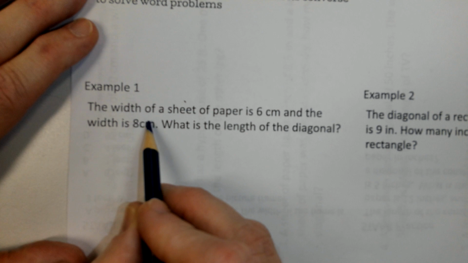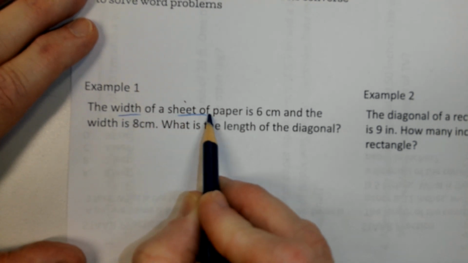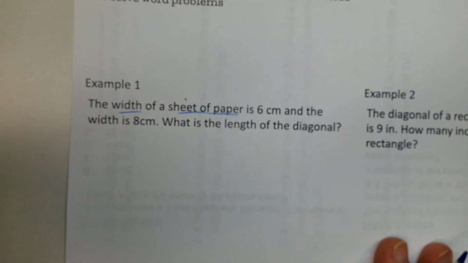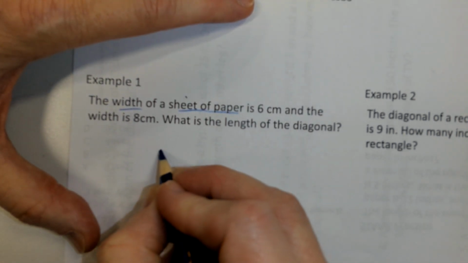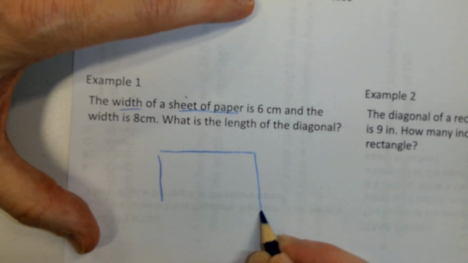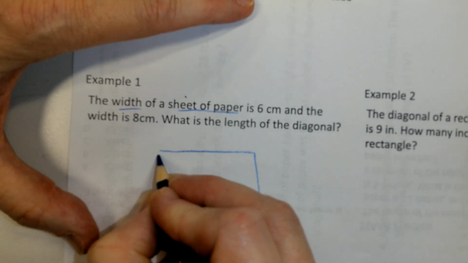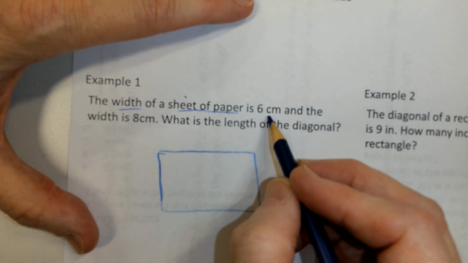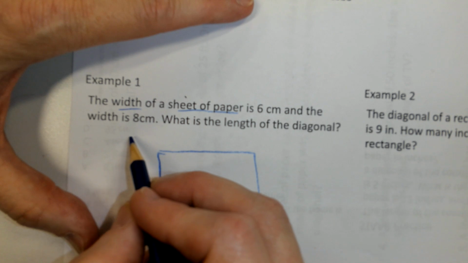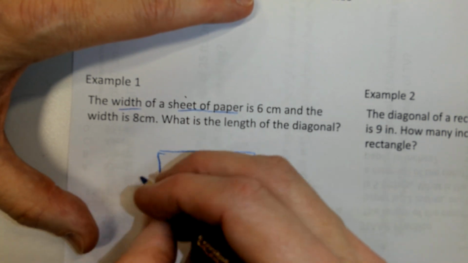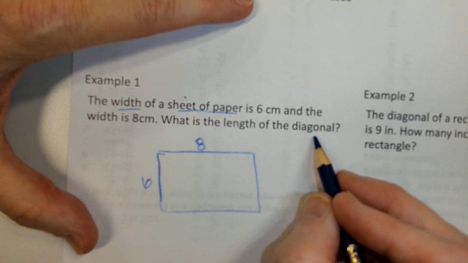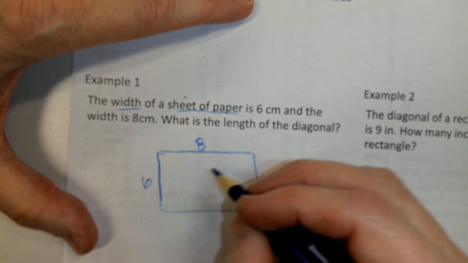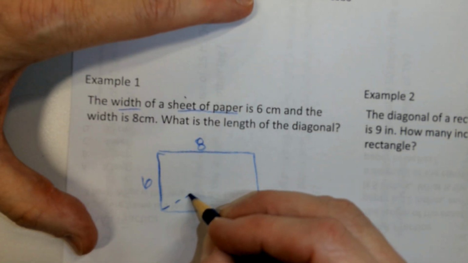In this first one, it says there's a width of a sheet of paper. What form is a sheet of paper in? A rectangle. So we're going to draw a rectangle. The paper is 6 centimeters by 8 centimeters. 6 is the shorter side, 8 is the longer side. And what is the length of the diagonal? Remember, this guy is the diagonal.